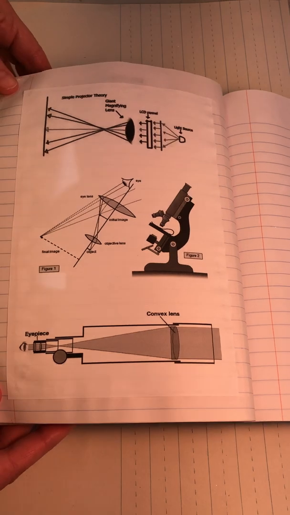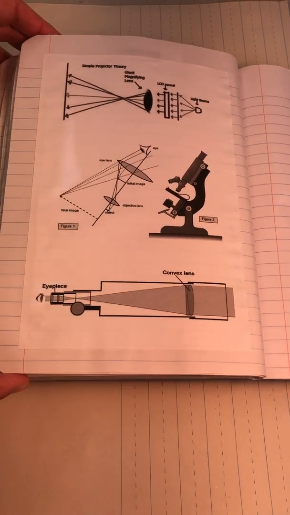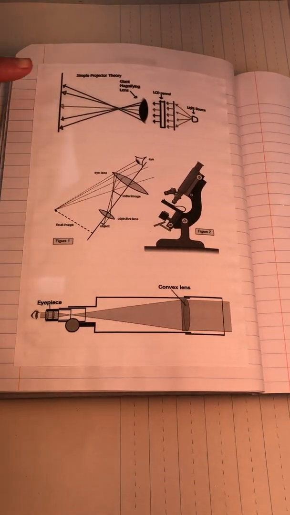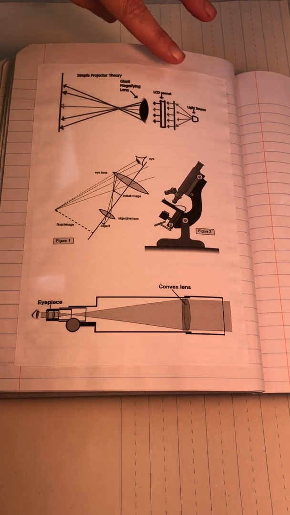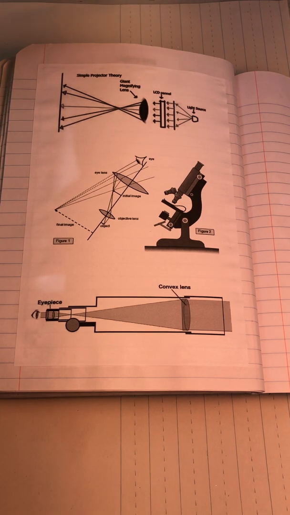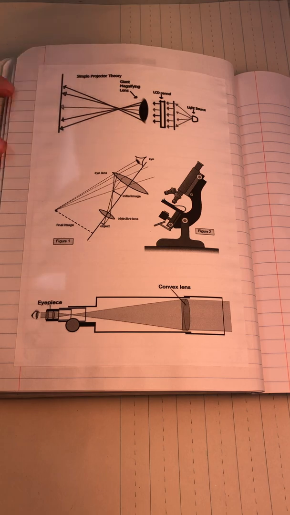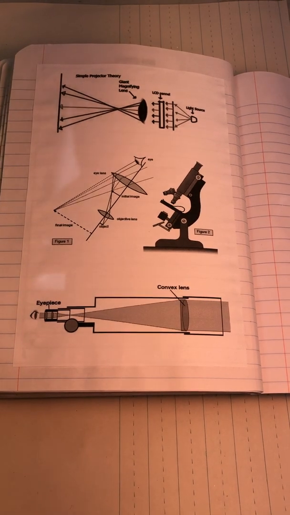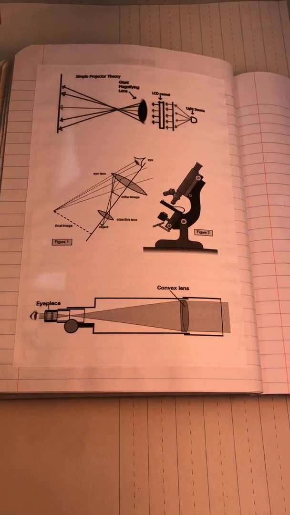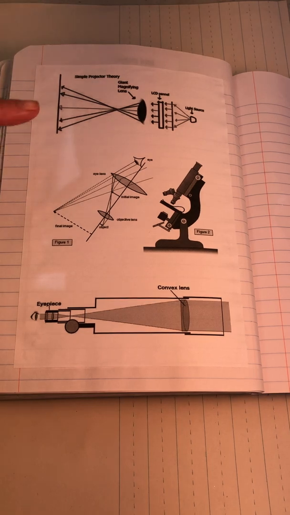And then the second diagram continues on with some more of these instruments. This top one is a simple projector, how that's going to work with the light source and then light panel, which they would call the film in our book, and then the magnifying glass and then the image. So I'll give you a video on that about how the projector works.